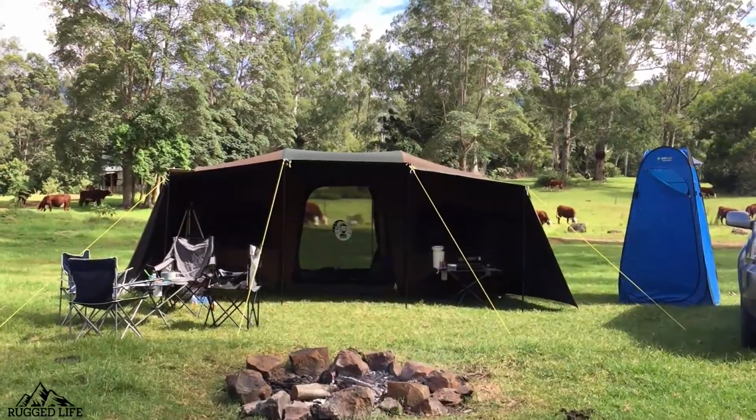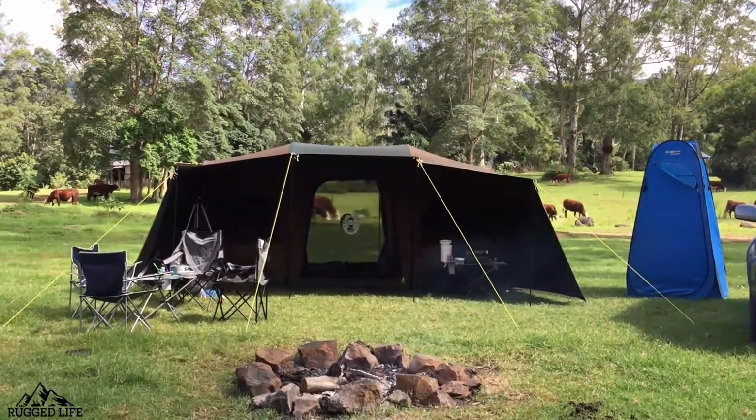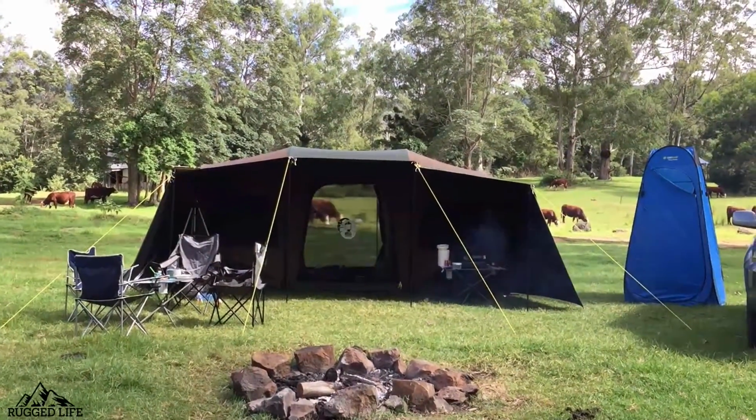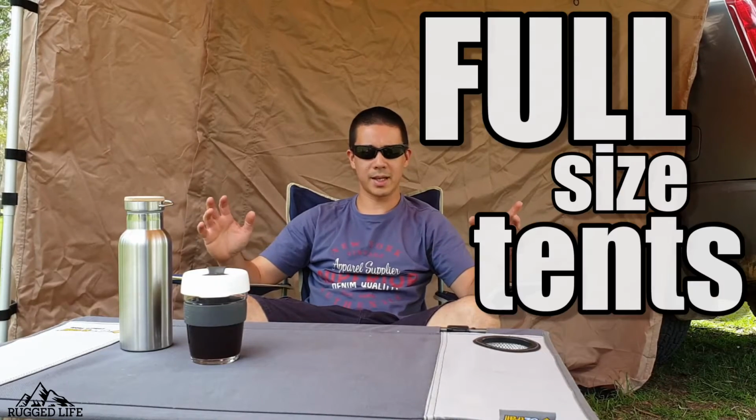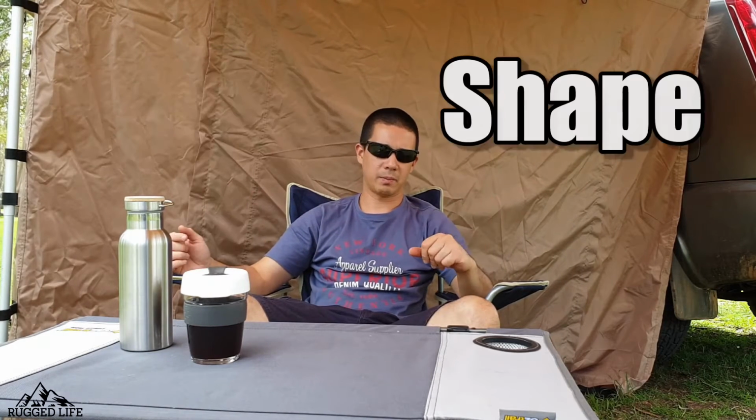The most common for long-term camping are your full-size tents. Let's discuss the different types of full-size tents. How do you pick which tent is suitable for your purpose? So think about size and shape to start with. How big do you need? How many rooms do you need? How many people are going?